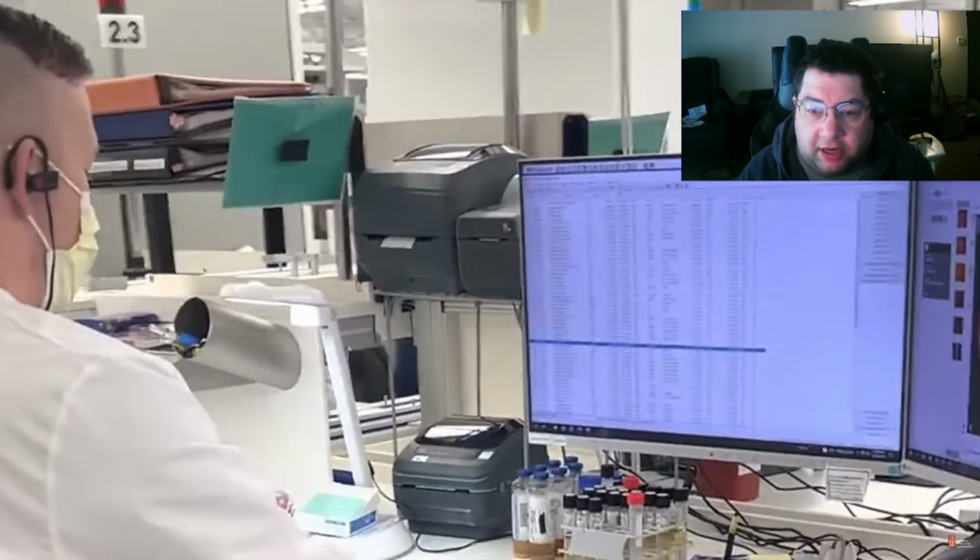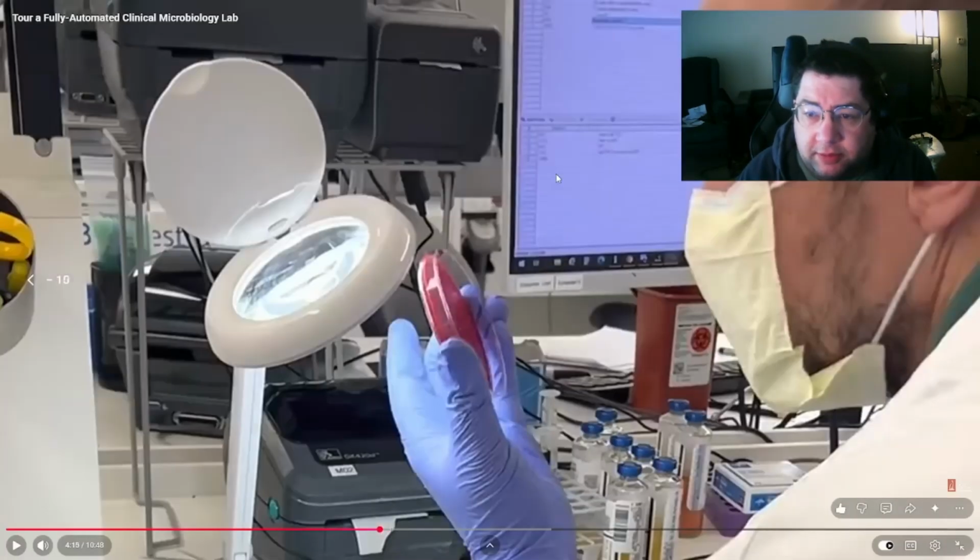The WASP that we use would use disposable loops to swab the plates. But I like the bead thing. And you saw the way that they were. Hold on, let me go back a little bit.